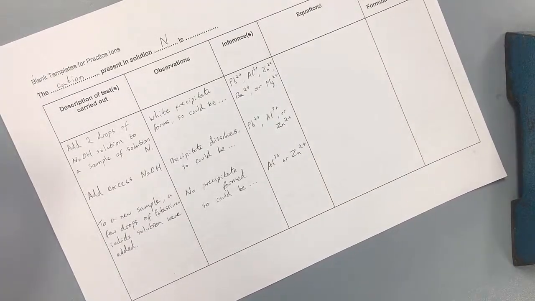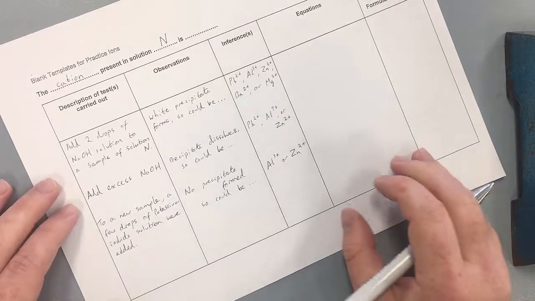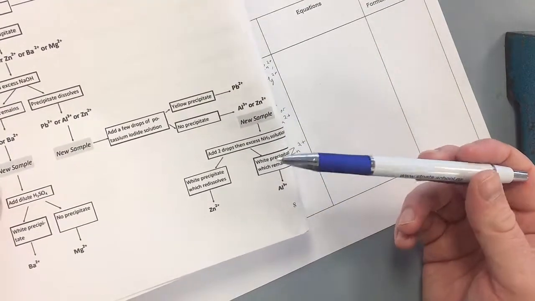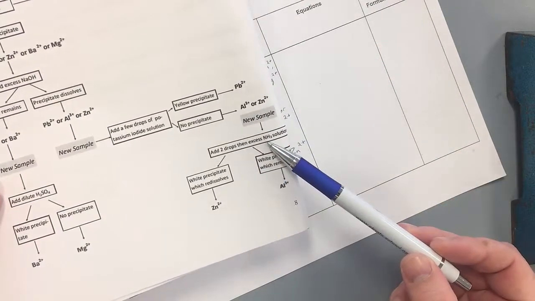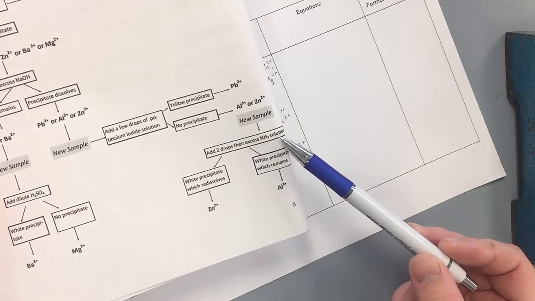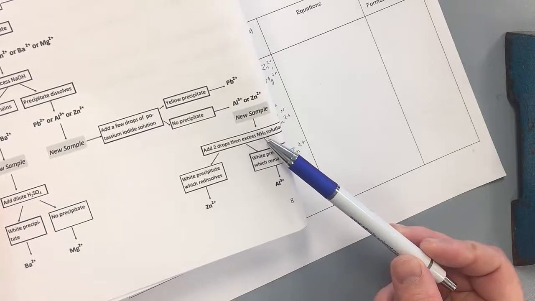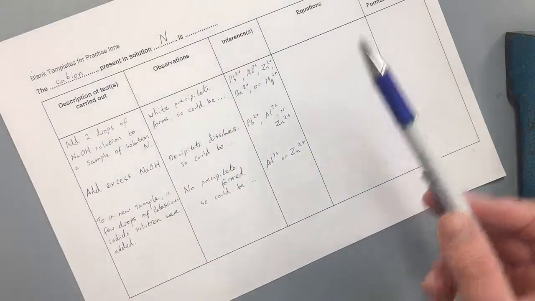Okay, and in our final part of the test in terms of identifying whether the cation is zinc or aluminium, we're going to add 2 drops, then excess ammonia solution, to a new sample.